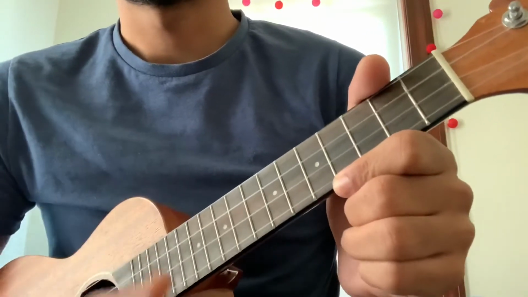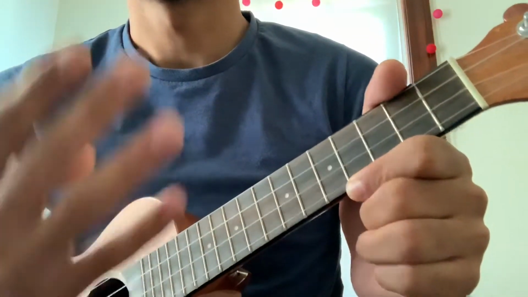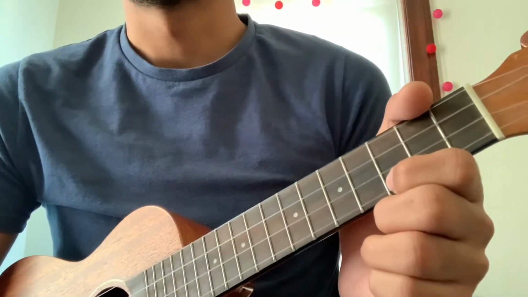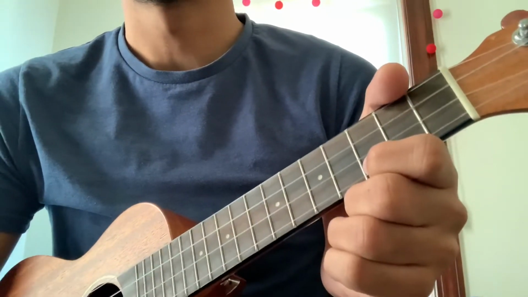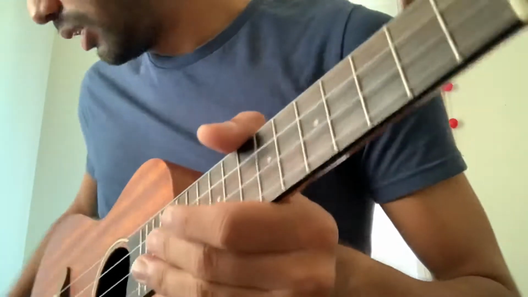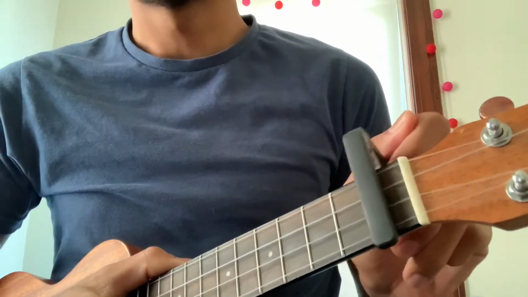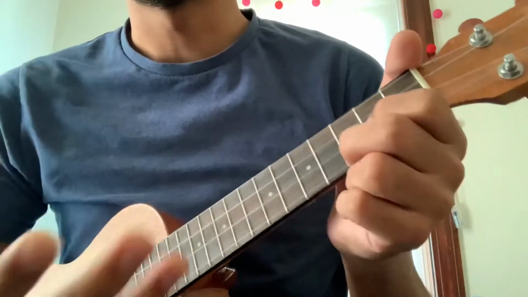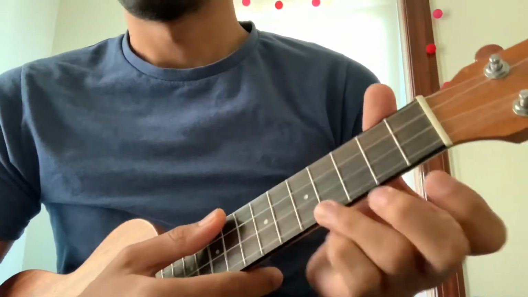Just to start off, there are basically four main chords which you can use to play any number of songs. I usually play around with those for various songs. Basically, you can use a capo, which is this. You can place it on any fret to change the pitch of your songs, according to how well you can sing, or according to your voice range. The chords remain the same.